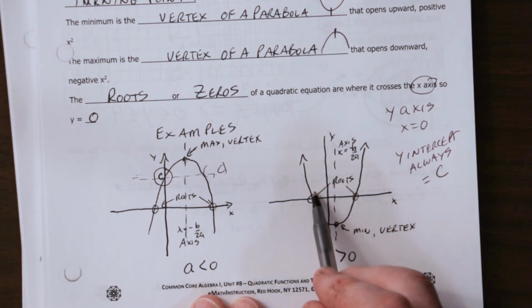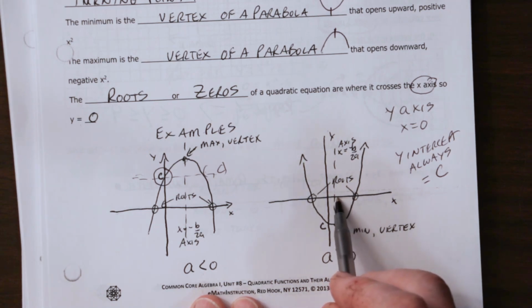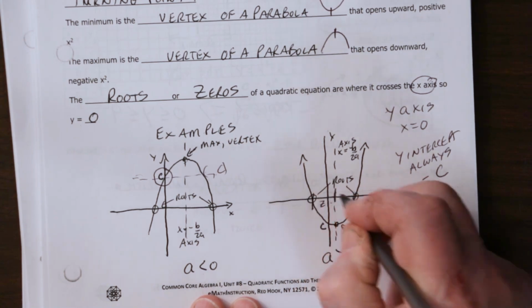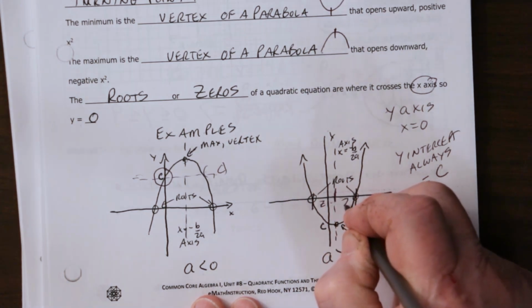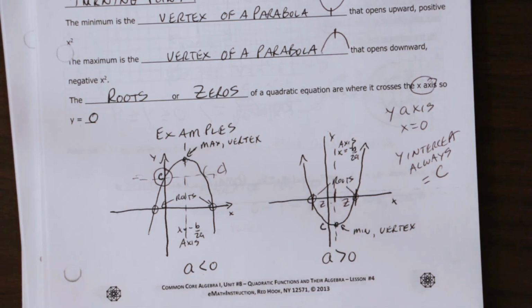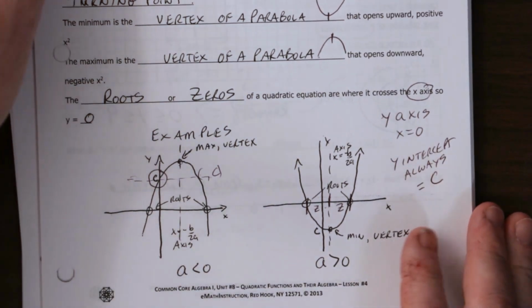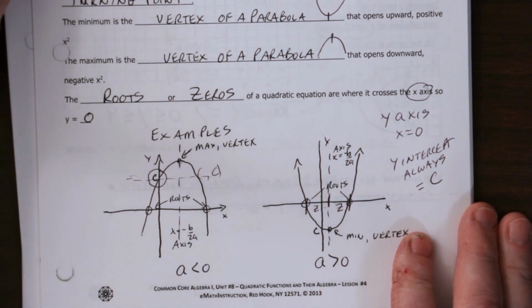The roots are the same distance from that axis of symmetry. Like if this was a distance of, I don't know, z from here to here, then this would also have a distance of z. That's one of the things you'd have to pay attention to when you're going to graph these. You want those things to match up from one side of the axis of symmetry to the other side. So that's that.